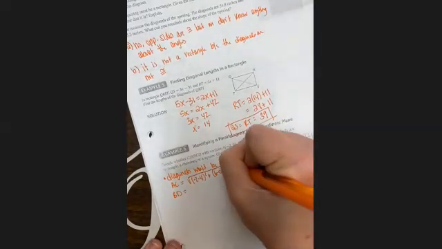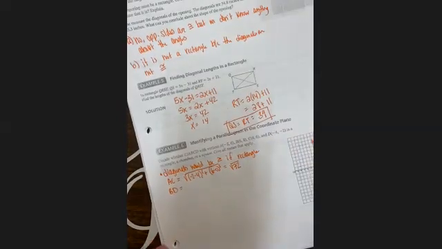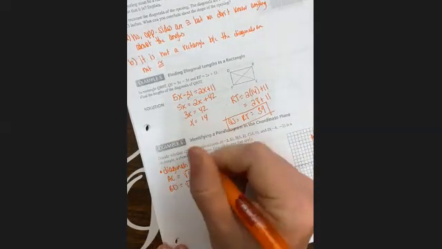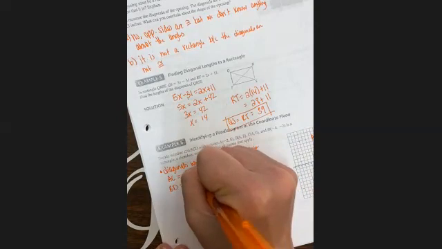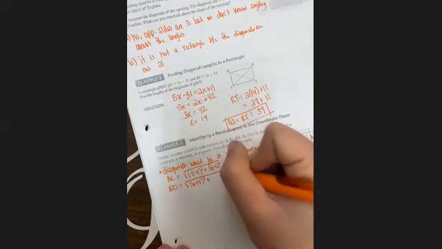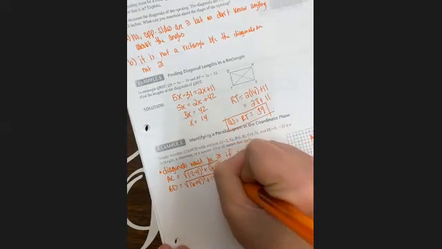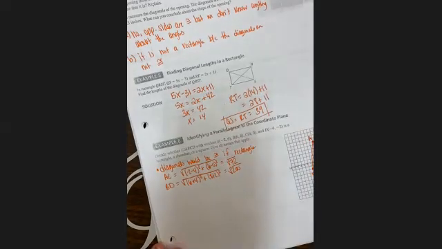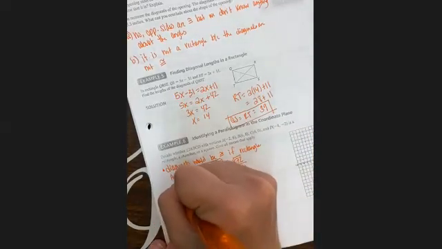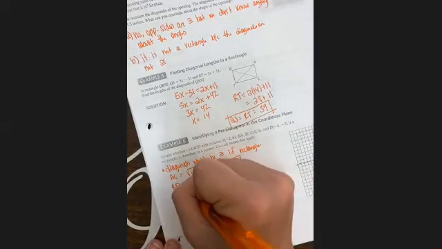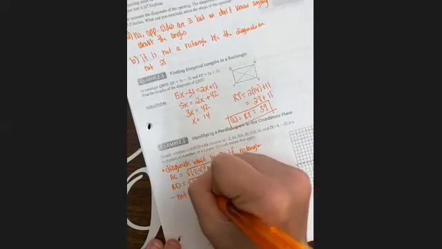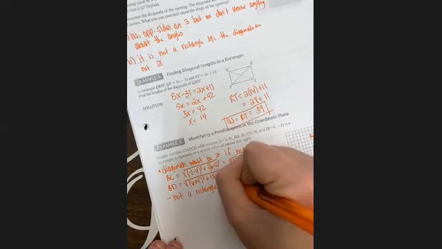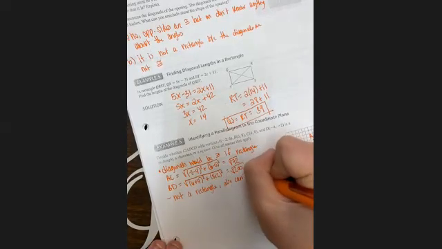If you do that, you get the square root of 72. For BD, you would get (6 plus 4) squared plus (8 plus 2) squared. And if you do that out, you get the square root of 200. So you know that those are not congruent, so it's not a rectangle. And because it's not a rectangle, it also can't be a square.